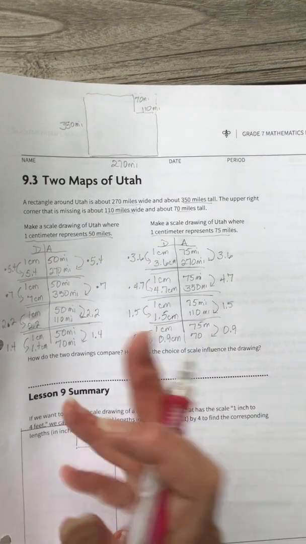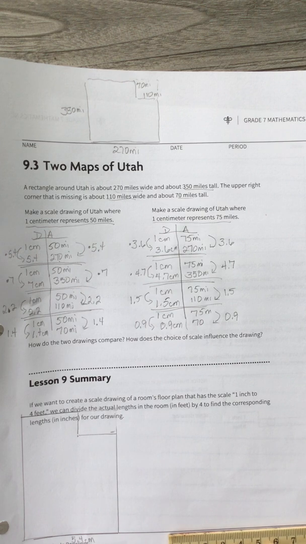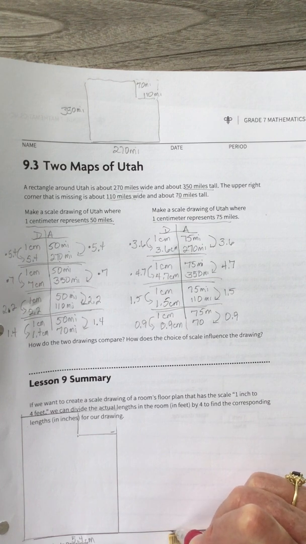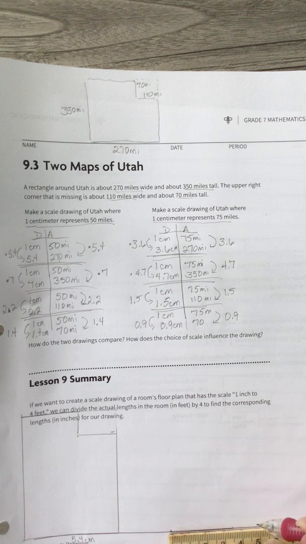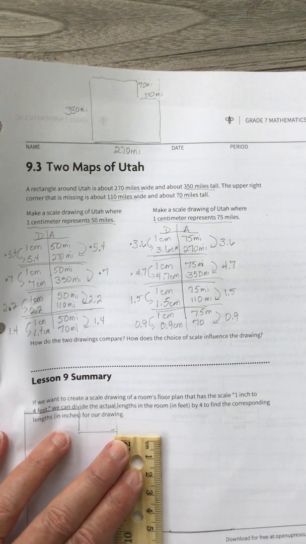So we're going to come down here and we're going to draw it. So we're going to start out with 3.6 by 4.7. 3.6. Okay, and then we're going to come up 4.7.